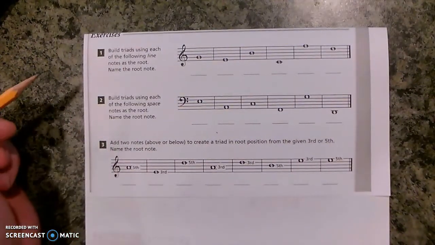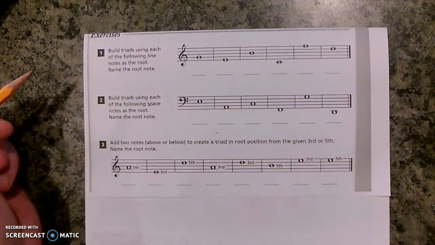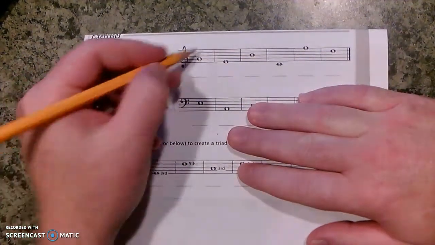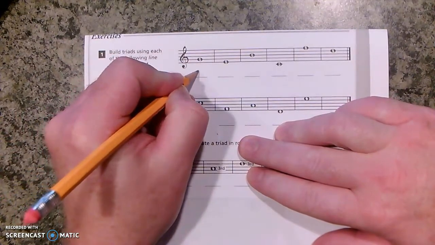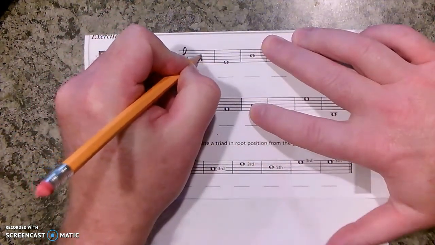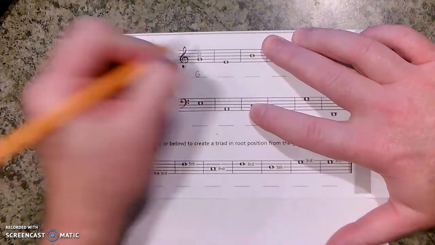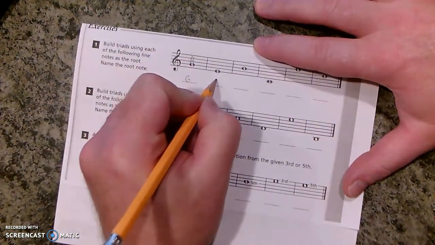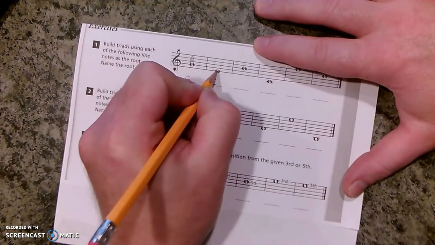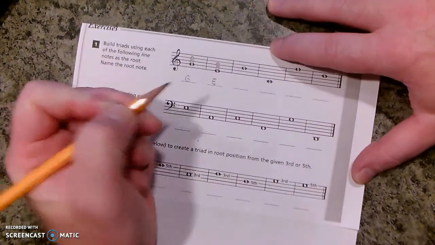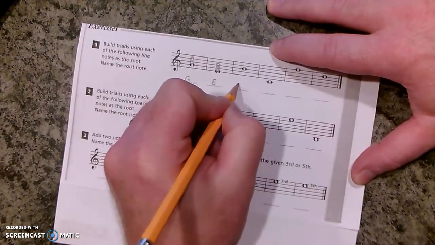Number 1, build triads using each of the following line notes as the root. Name the root note. So this is our root. That's going to be a G triad. So we'll put a note that's a third above, and we'll put a note that's a fifth above. Here is an E, so we're going to build an E triad. E, G, B.